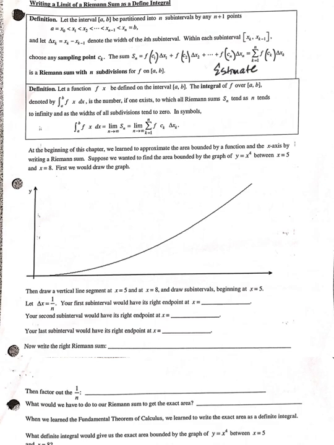Now, definition: if we have some function f of x defined on some interval a to b, the integral from a to b of f of x dx is the number, if one exists, to which all Riemann sums S sub n tend as n tends to infinity.